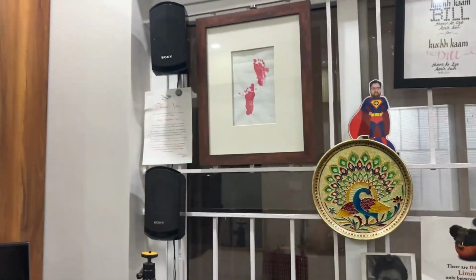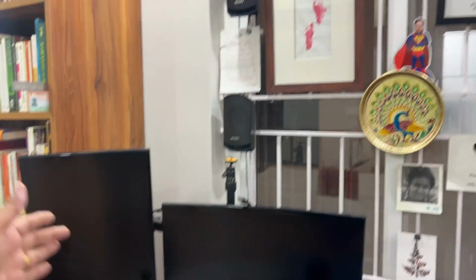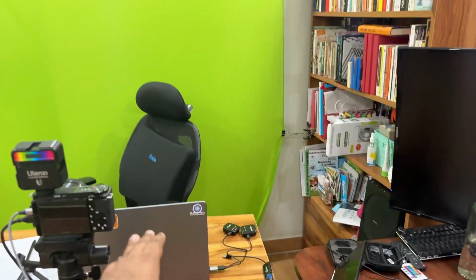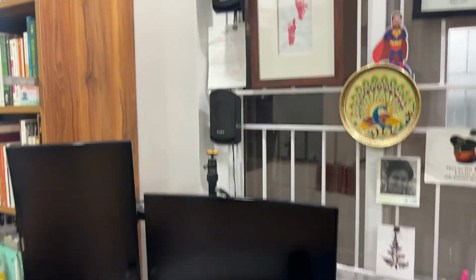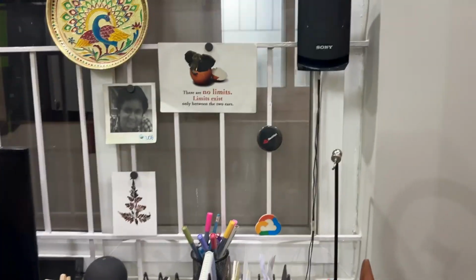This monitor can toggle between whatever I'm doing. If I'm working on my office hours, I use this laptop. This is shut and is usually connected there. There's a wireless keyboard and mouse here.